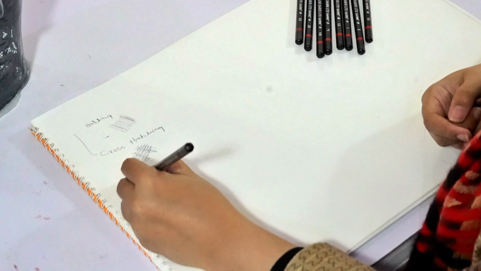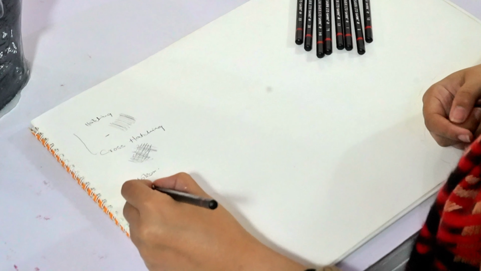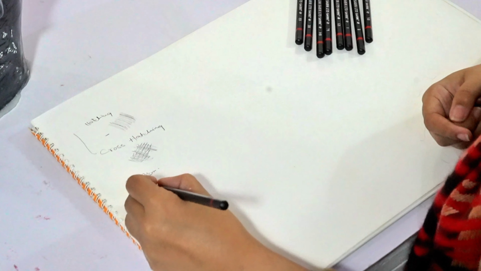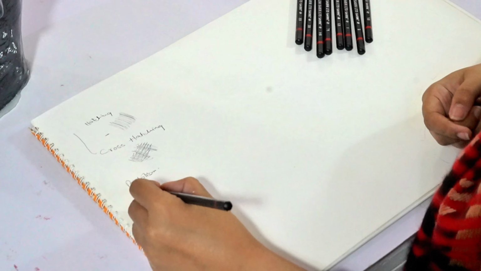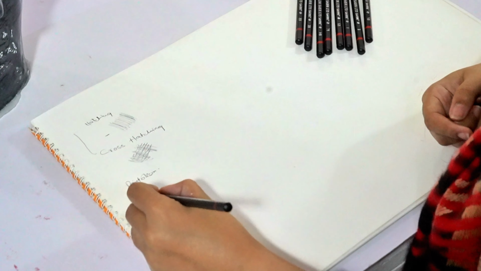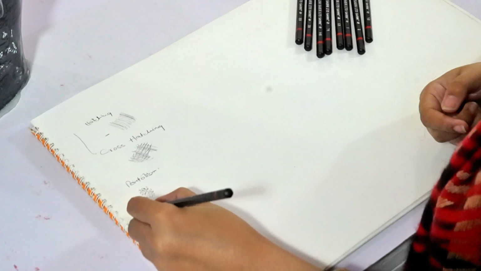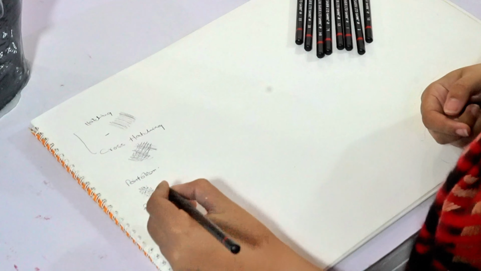Other than that, we have realistic shading. First of all, let me explain pointillism. Pointillism is where we use a lot of dots to create the whole object. If we make the dots closer to each other, it becomes darker, and if we keep them at a distance, it becomes lighter.